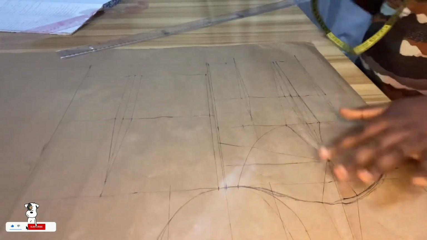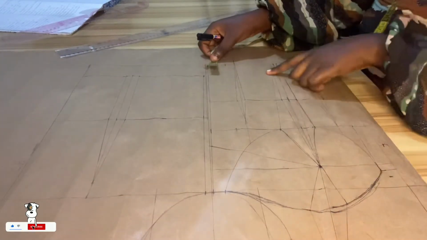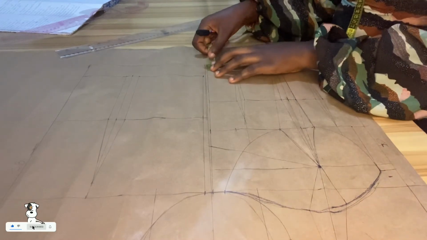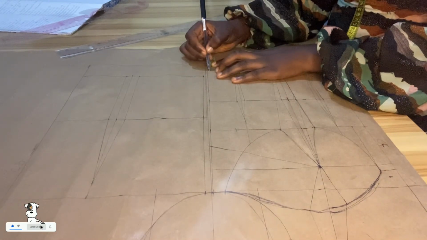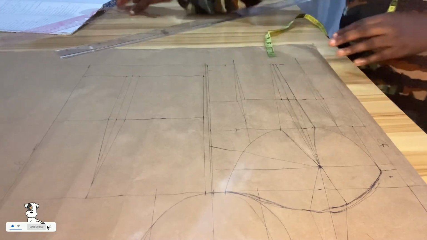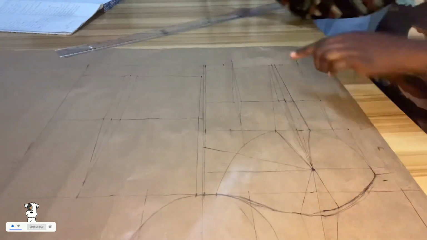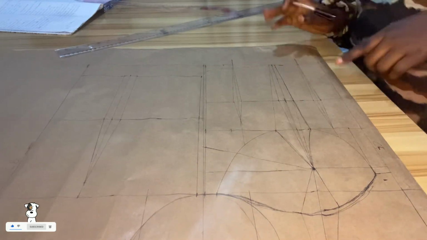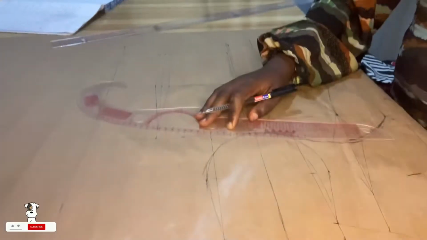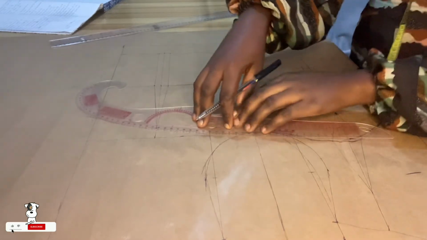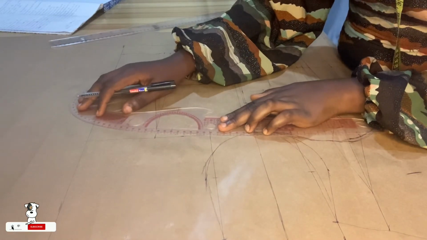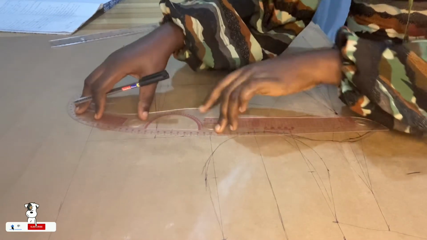Before we go to the back, this down part of this, you go up by 1 inch. Very important, this one is very important for your dress. So the first thing that we're going to do to the back is how much you want it to come down.